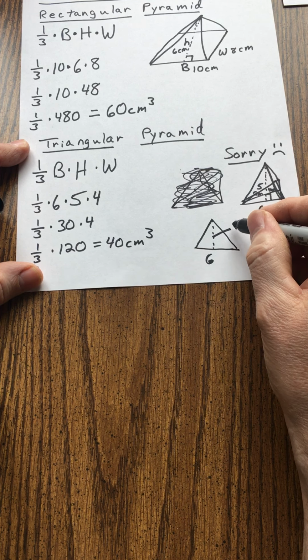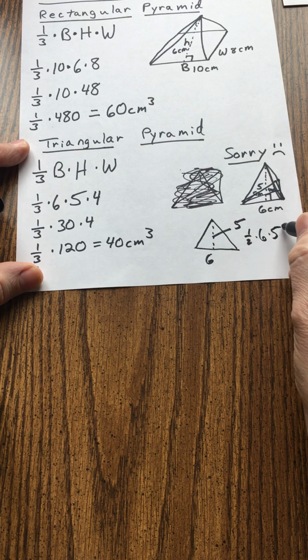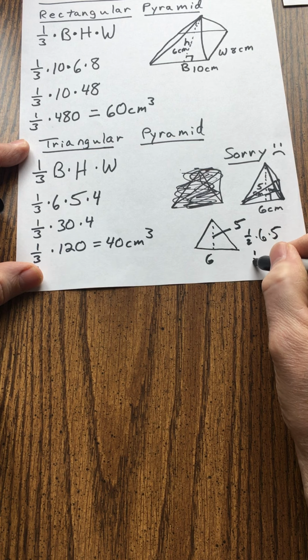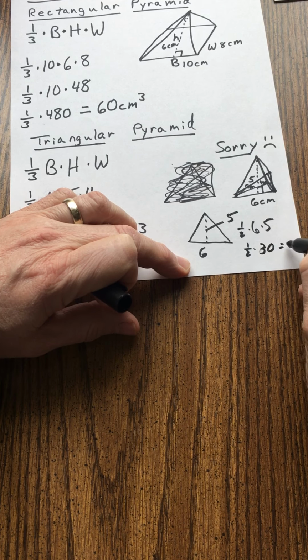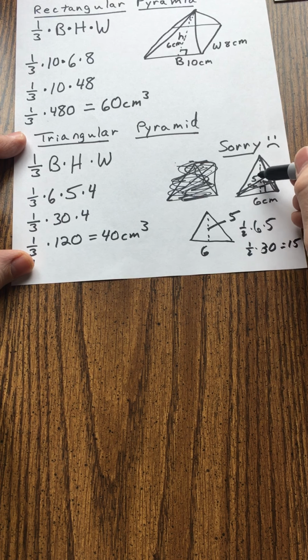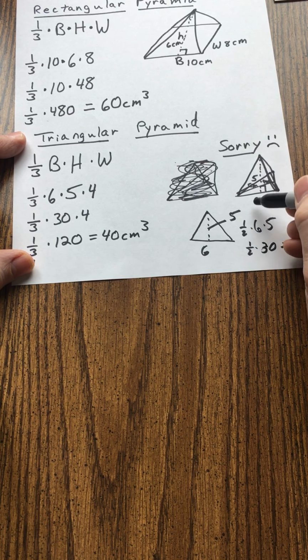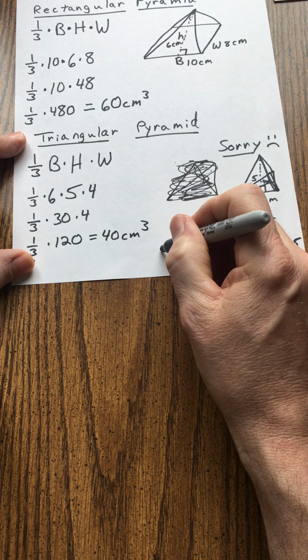6 times 5 is 30. 1/2 times 6 times 5. And we have 1/2 times 30. And that equals 15, right? Now we're not done. We've got to figure out what was the distance going up the side or the face of this triangle? Like I said, this is not an easy thing to do.